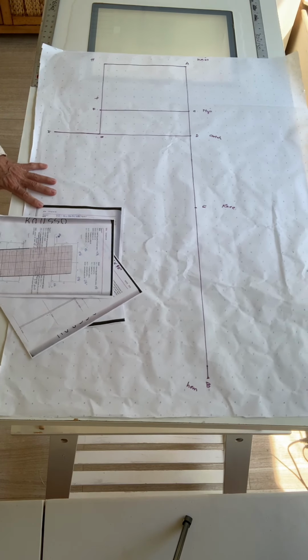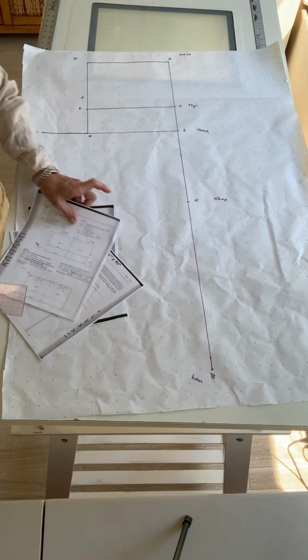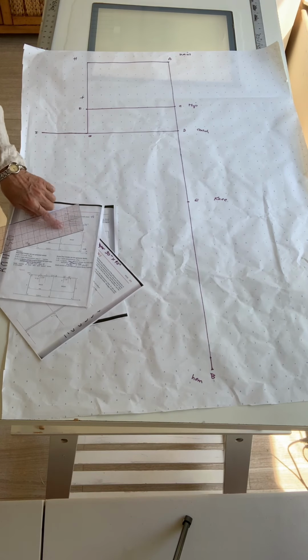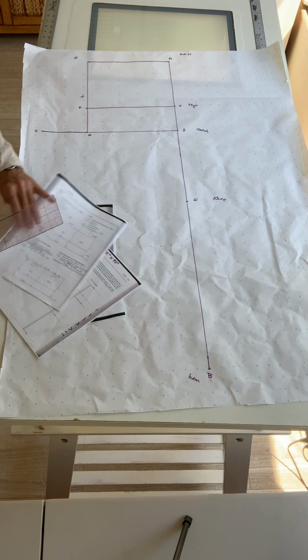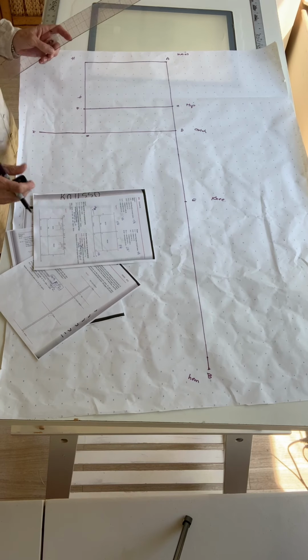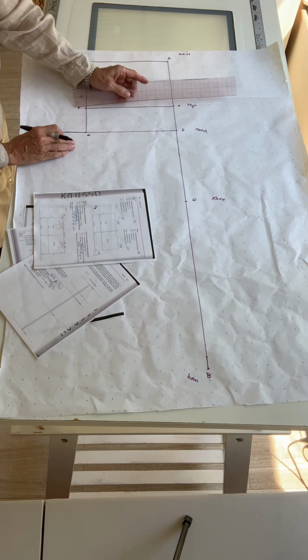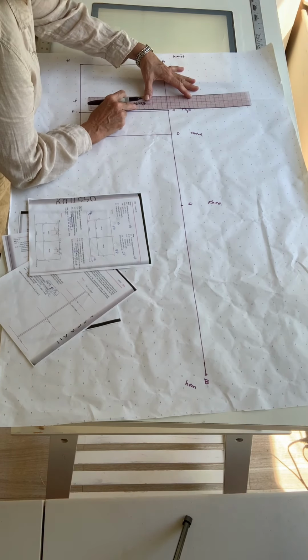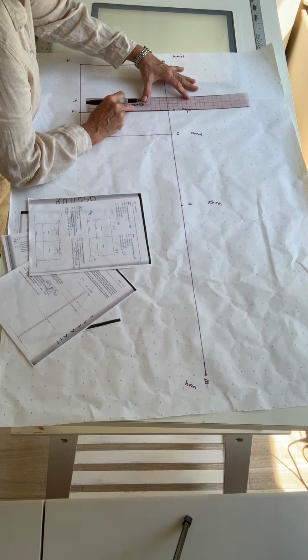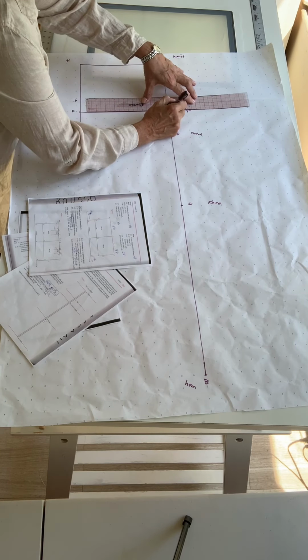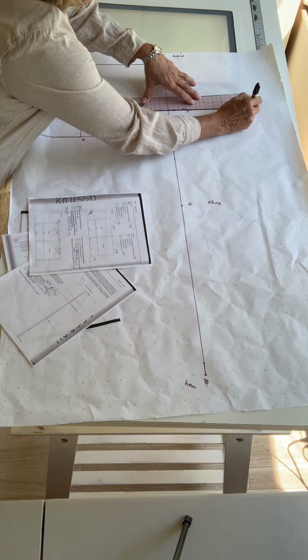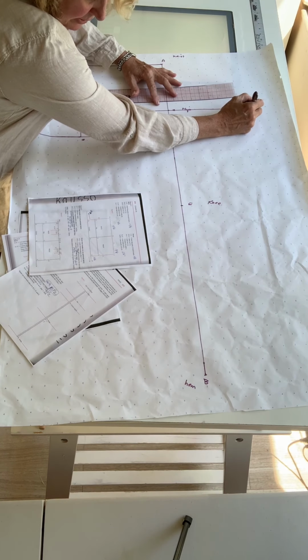Okay, now we're going to move to the front. So on the top right side of your paper are the directions for that. So C to J is the front hip plus a 1/4 inch ease. So I calculated that out and it comes out to 9 1/8. So straight from C, we're going to want to go 9 1/8. And again, it is straight out. And that's going to give me letter J.